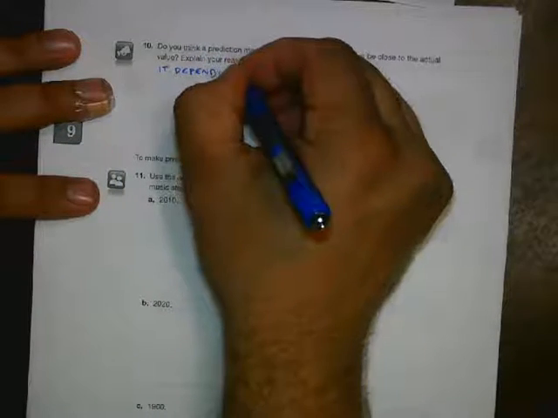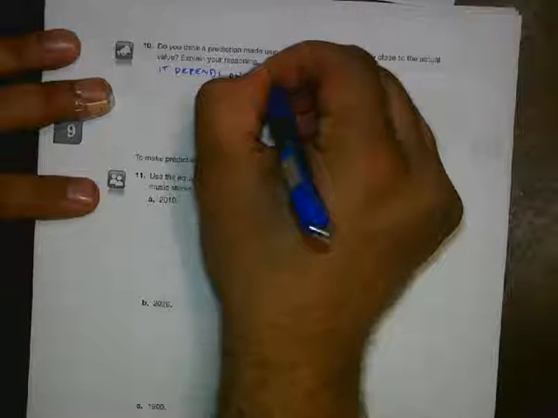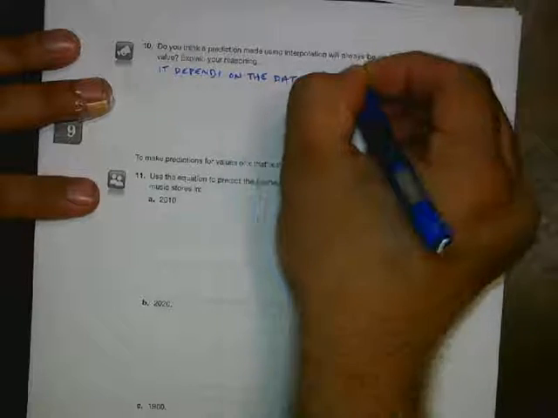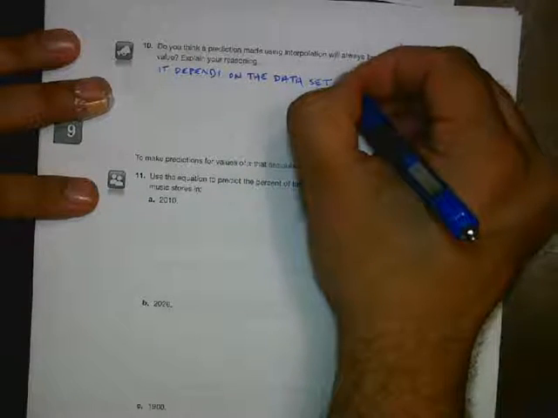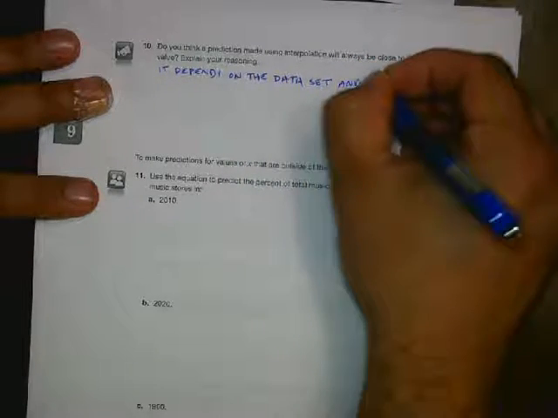So we'll say this. It depends on the data set and the line of best fit.